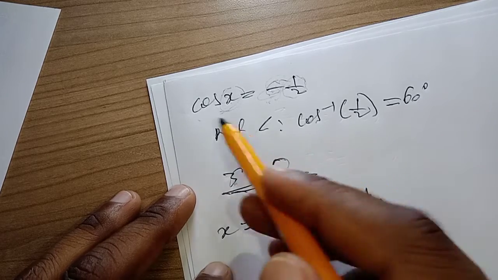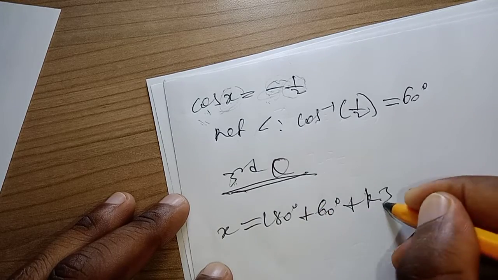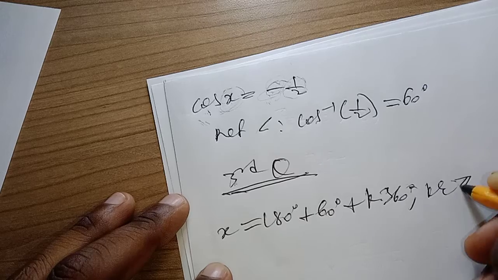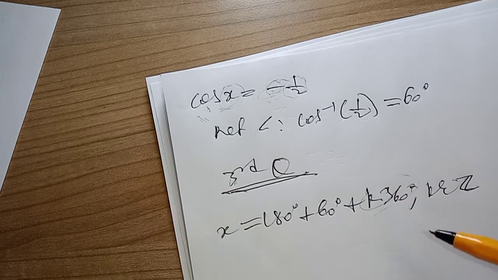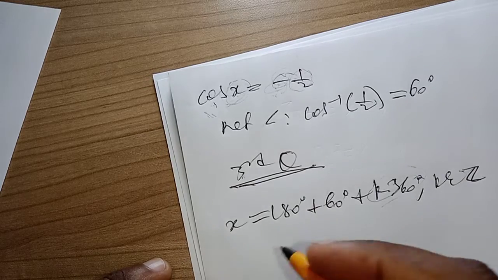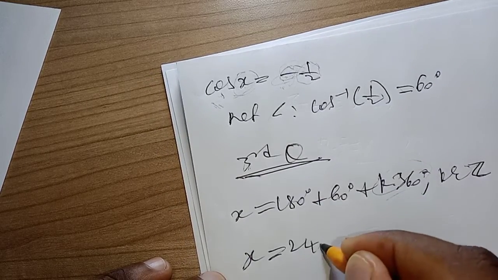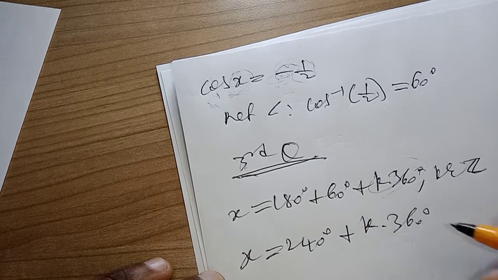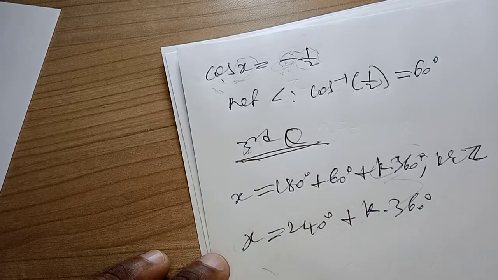Then here we are having the cosine. The cosine also completes the circle after 360 degrees, where k is an element of integers. Even this one here still takes care of other solutions in other quadrants. Then here we have 240 degrees plus k multiplying the 360 degrees. That's the general solution in the third quadrant.